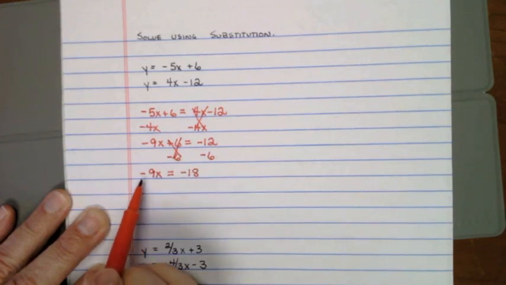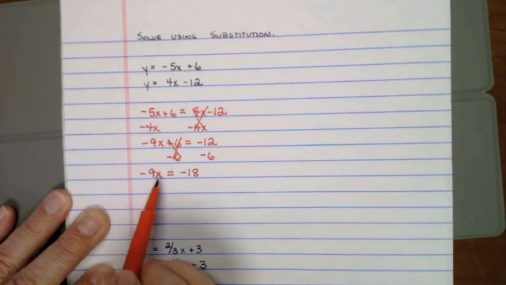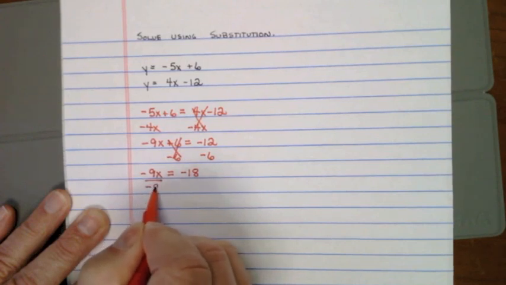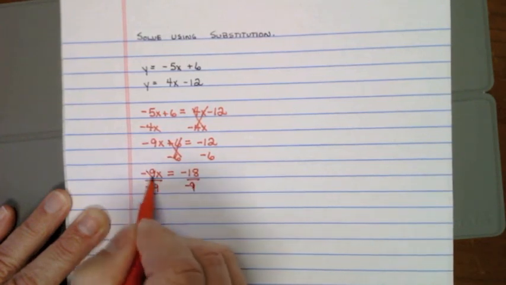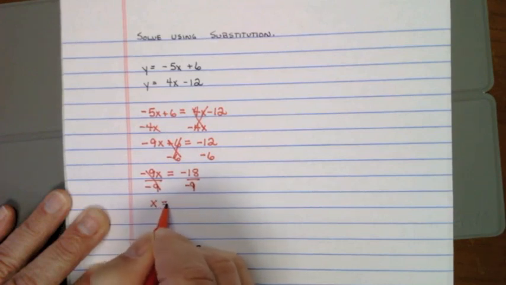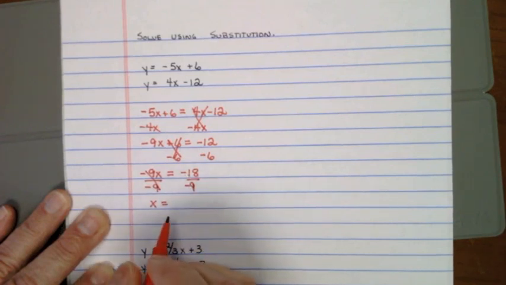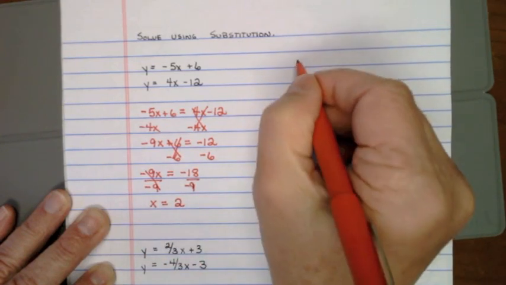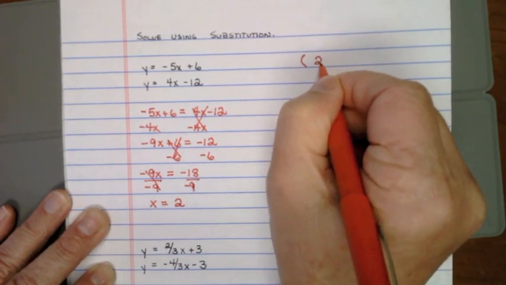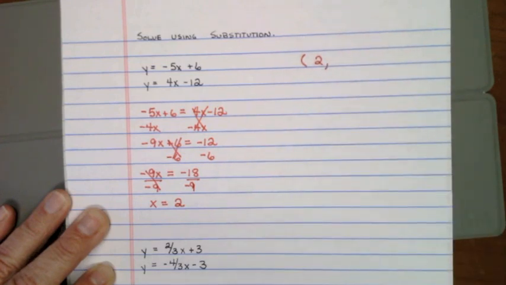Now I need to do the opposite of multiplying by negative 9. That's dividing by negative 9. Divide both sides by negative 9. That negative 9 is eliminated. X is equal to a negative divided by a negative is a positive. 18 divided by 9 is 2. I have determined what my x coordinate is. My x coordinate is 2.